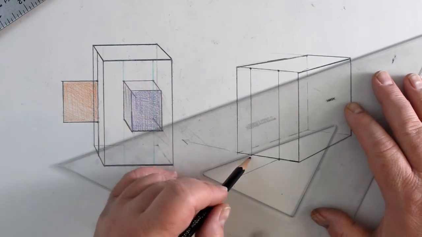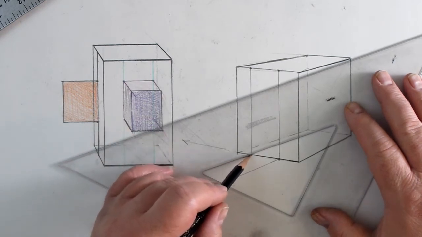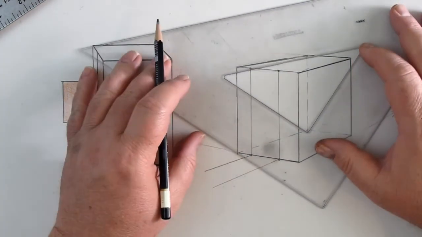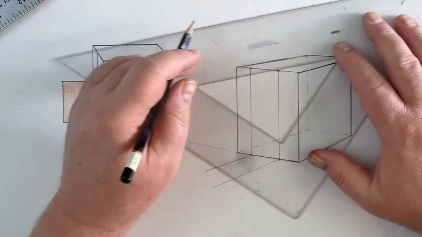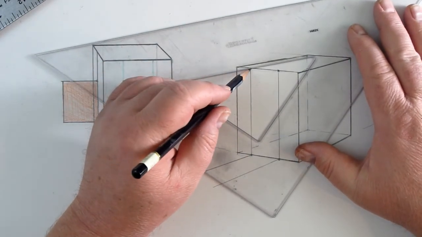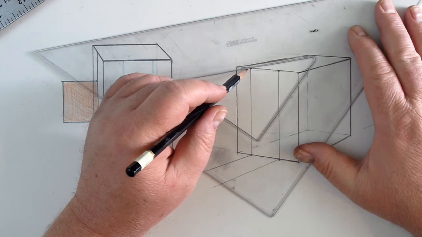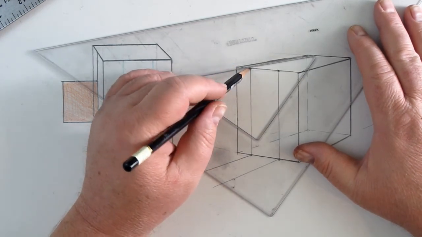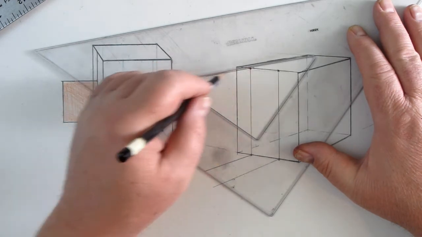Now again, my vanishing points are way off the page, and these are diminishing and they're guesstimations in terms of the vanishing point and where it is. But they're pretty good guesstimations. They're not bad. Okay.